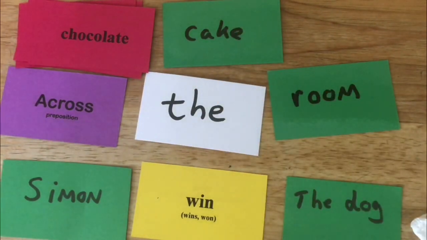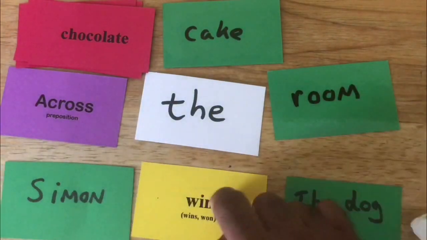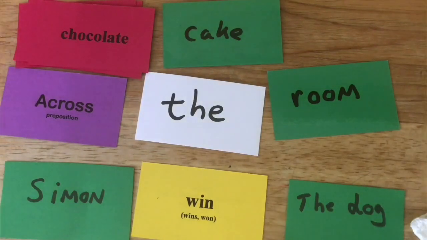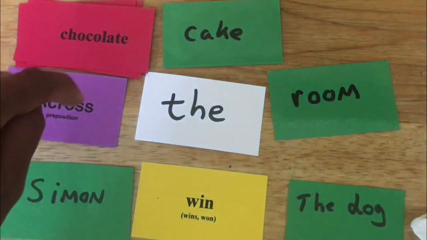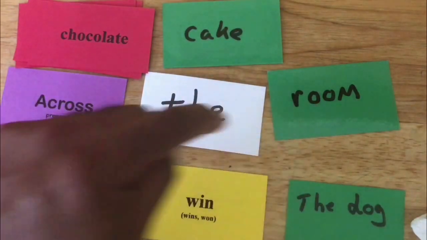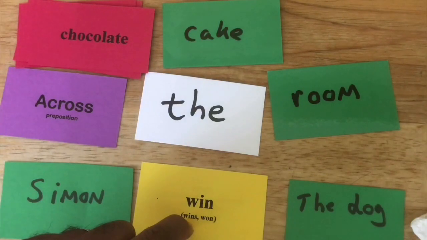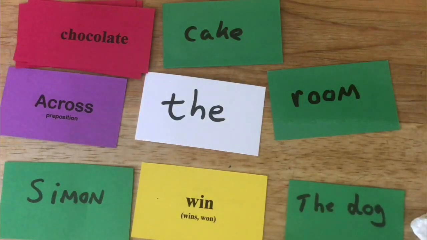So there it is. You have red, green, purple, green, green, yellow, yellow, green, green, yellow, green. Those are all very natural relationships. Adjective, noun, preposition, noun or pronoun, and certainly noun, verb, or pronoun, verb, and then noun, and then verb, noun, or pronoun, okay?